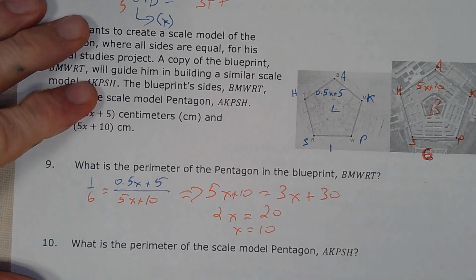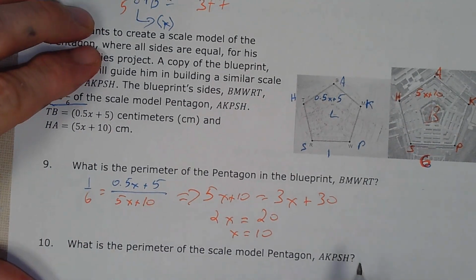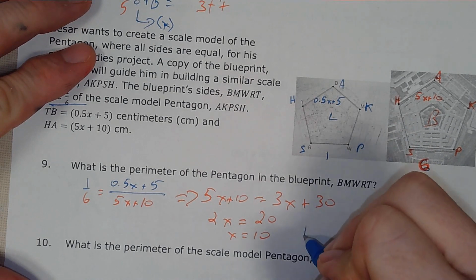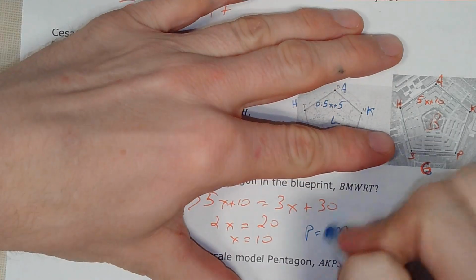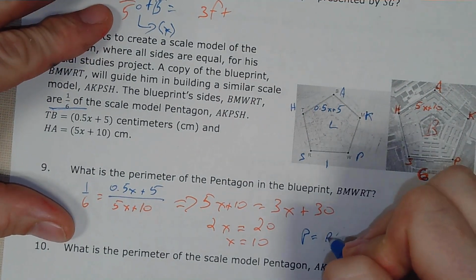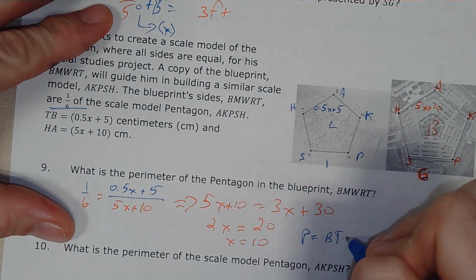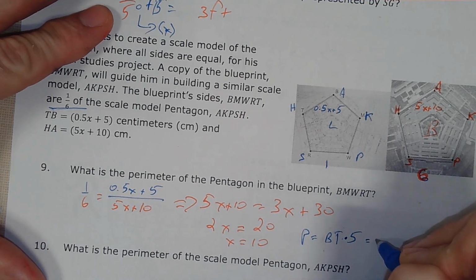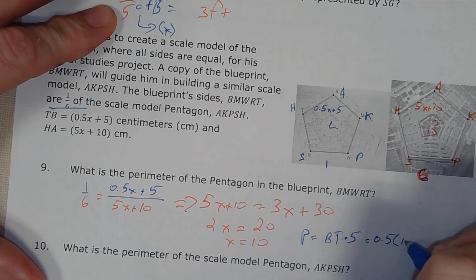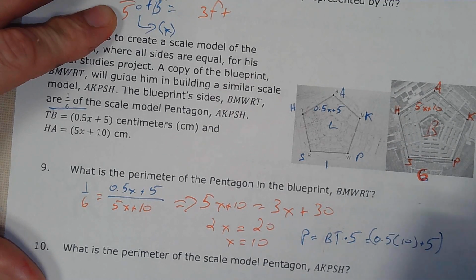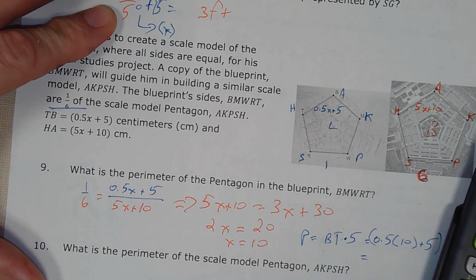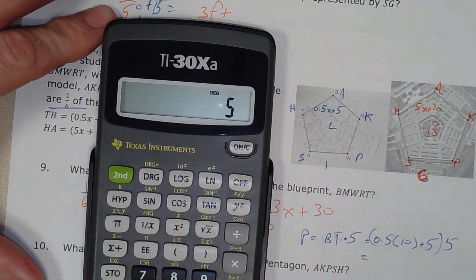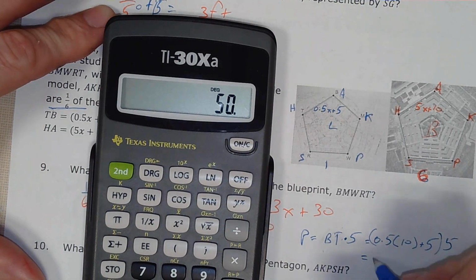Okay. All right, so what is the perimeter of the little one, the blue one? So the perimeter equals BT times 5. BT equals 0.5 times 10 plus 5, times 5. So 0.5 times 10 equals 5, plus 5, and multiply that by 5 equals 50.